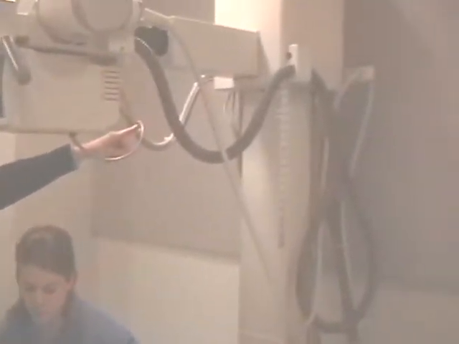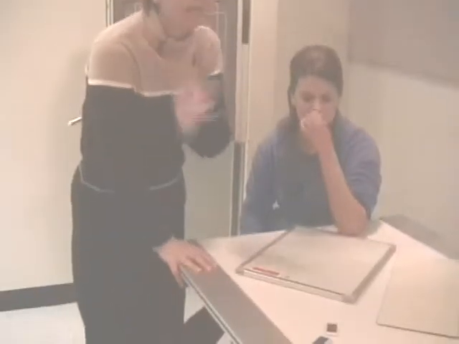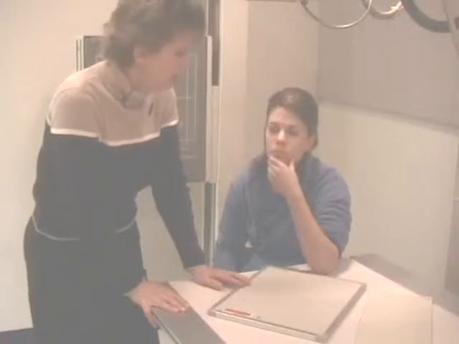I'm going to protect my patient's reproductive organs. I'm going to have my distance set at 40 to the tabletop. I'm going to be dividing my cassette in half, and these projections, an AP and a lateral, will be done on 11 by 14 lengthwise.